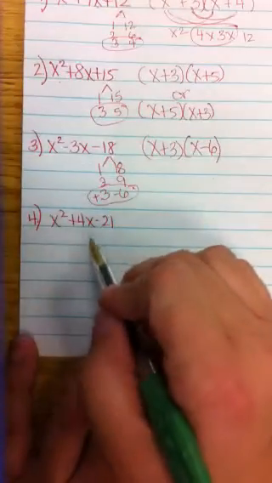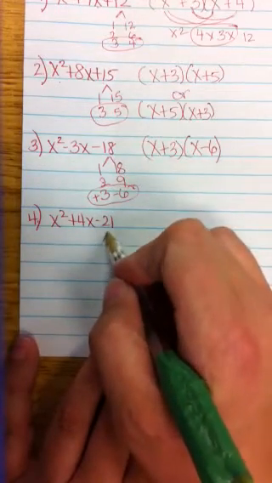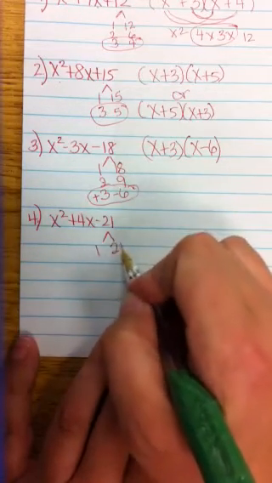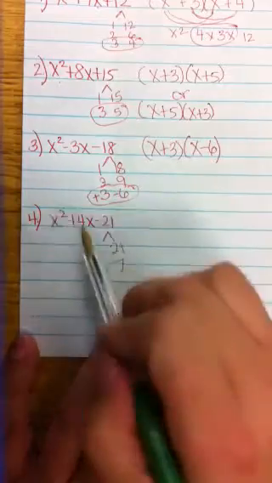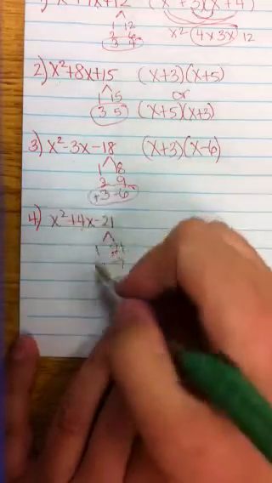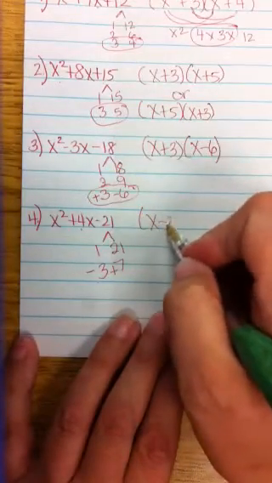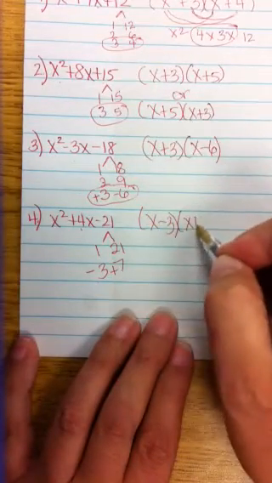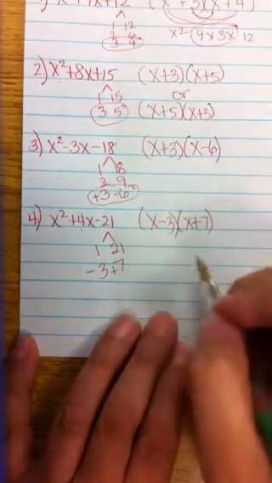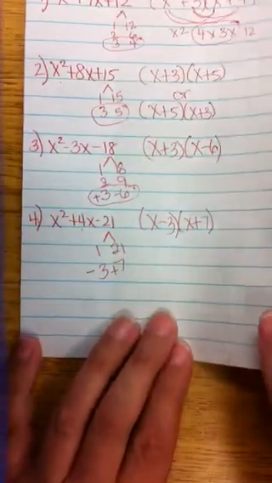So in number 4, x squared plus 4x minus 21. So 21's 1 and 21, 3 and 7. To get a positive 4 from 3 and 7, we have to have negative 3, positive 7. So x minus 3, x plus 7. And remember that you can always check these by doing distributive property like we did the other day.